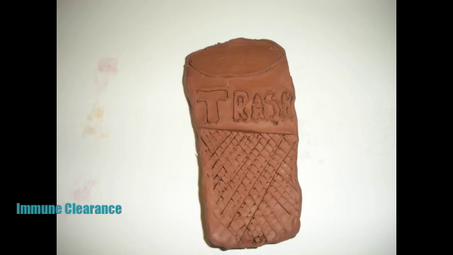The final stage is immune clearance. Here, the macrophages destroy and clear out foreign antigens in the bloodstream and protect red blood cells, and this is shown through the brown trash can.